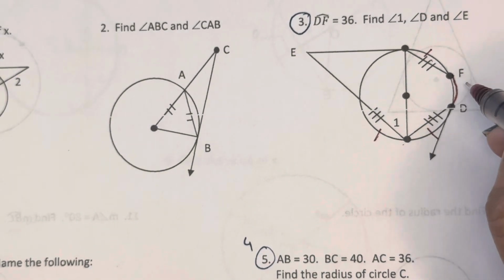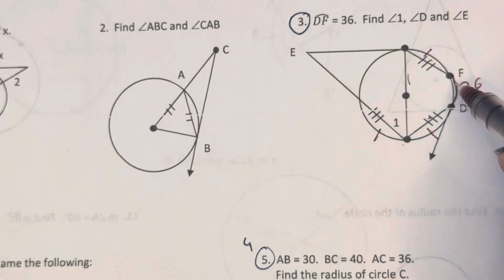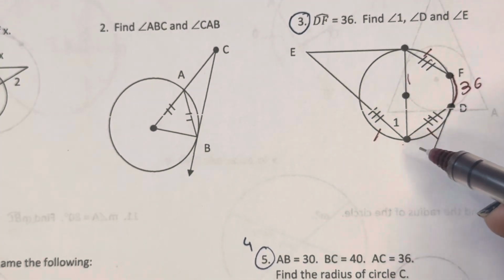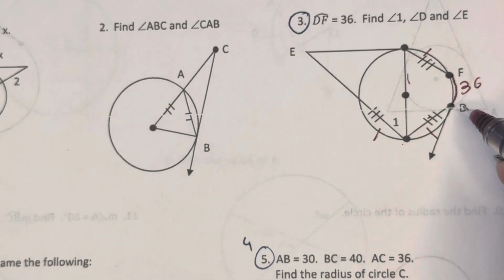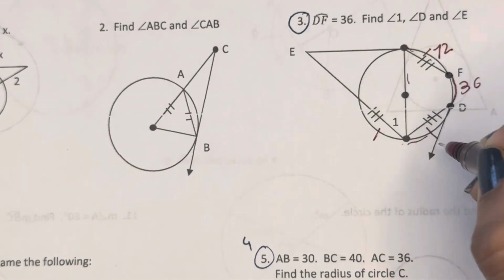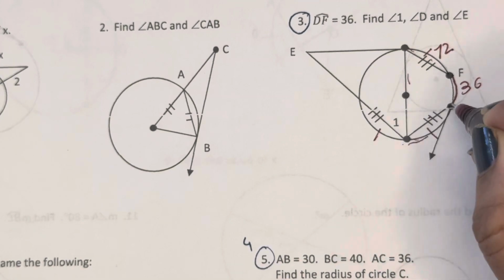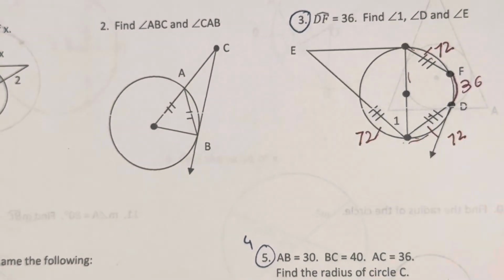DF, this portion is 36, and you can see this is a diameter, so that means this is a semicircle. The measurement of a semicircle is 180. If you subtract 36 from 180, you will get 144. So half of 144 is here, half of 144 is here, which means this must be 72, and this portion of the arc is 72. So that means this portion of the arc is 72.